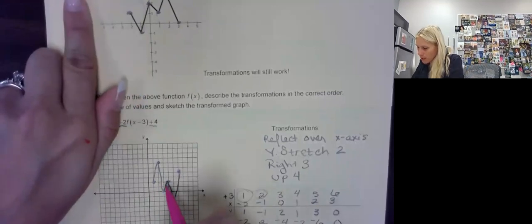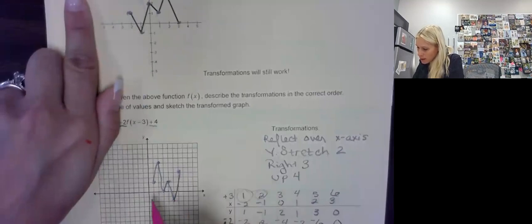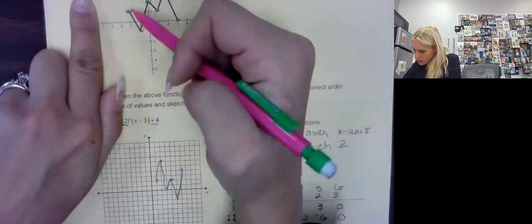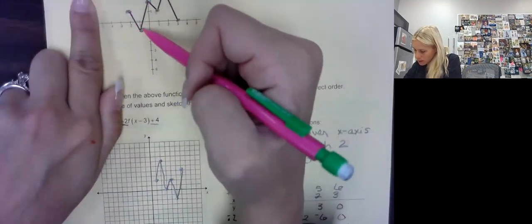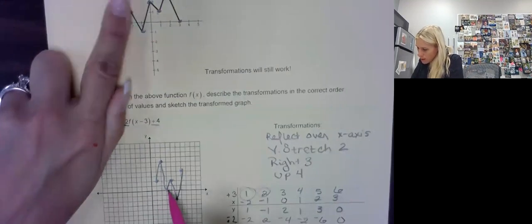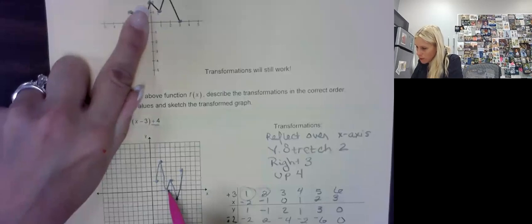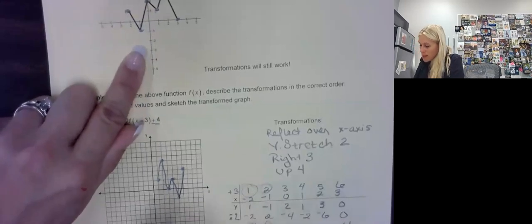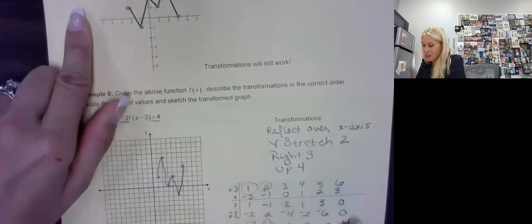The middle point right there. We went to the right 3. Let's see, hold on. That would be our second down. So right here. 1, 2, 3. And look, it went up 4 because it would have been there. That one's a little bit trickier to do, right?